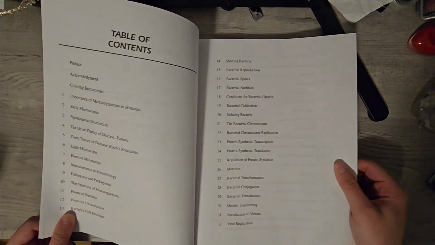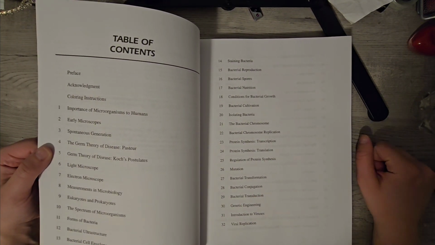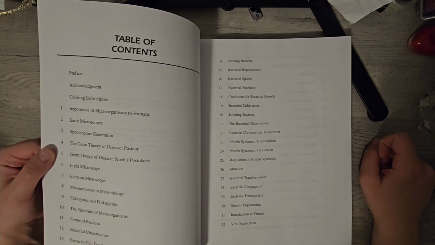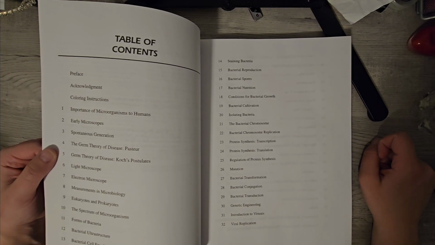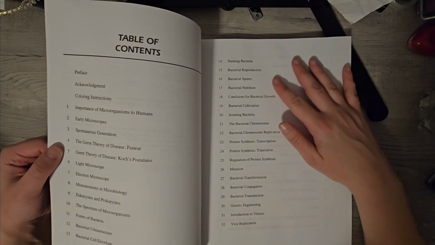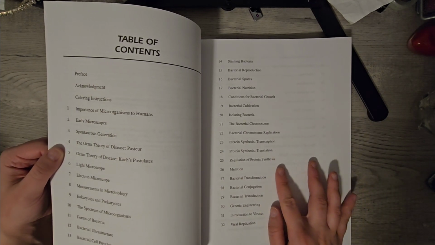We'll get a table of contents here. Importance of microorganisms to human, early microscopes, spontaneous generation, germ theory, microscopes, bacteria stuff, protein synthesis.